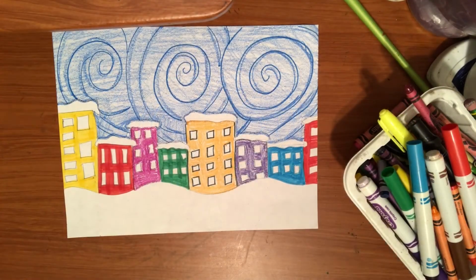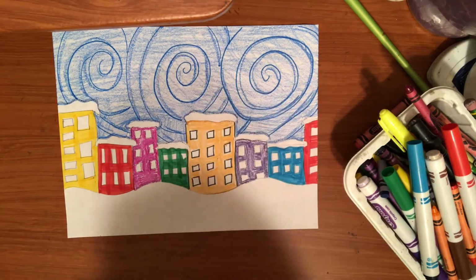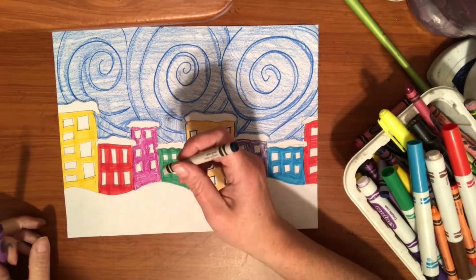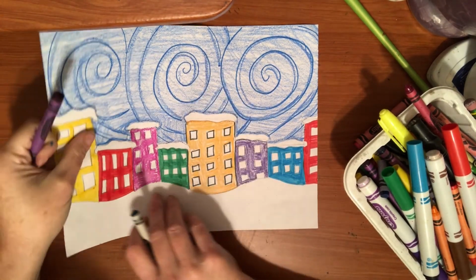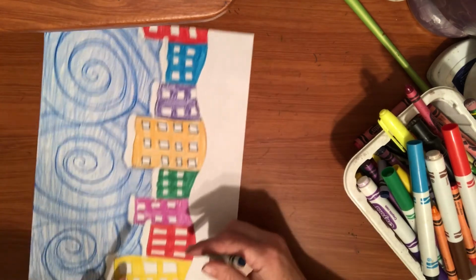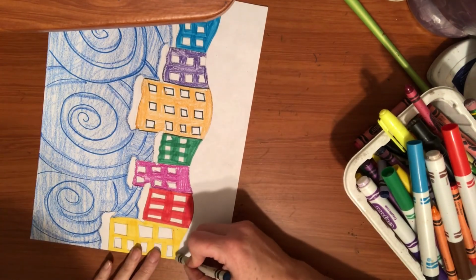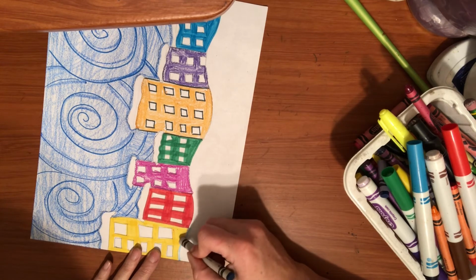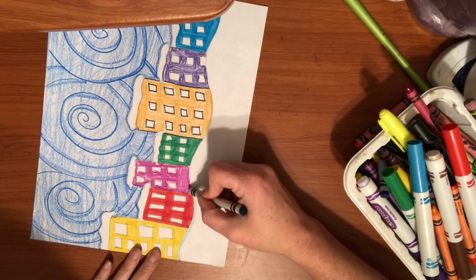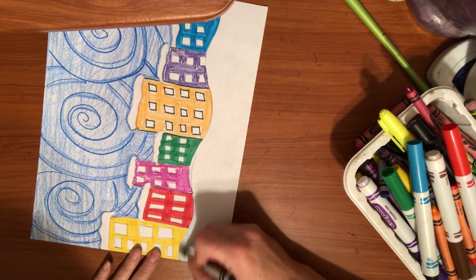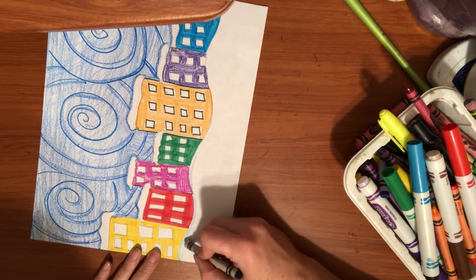Now that you have your whole sky all colored in with those swirls in the back, the next thing we can do is take our blue-green crayon and very, very gently, we're just going to kind of color up along this line. And then just very gently fading it out.